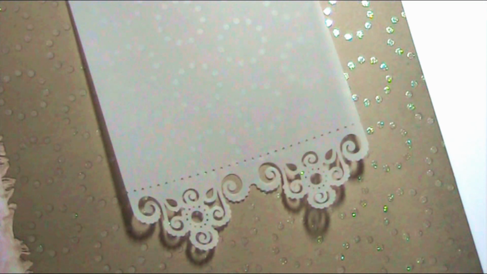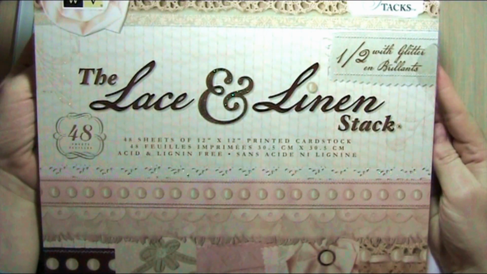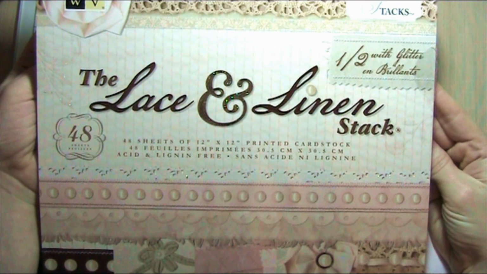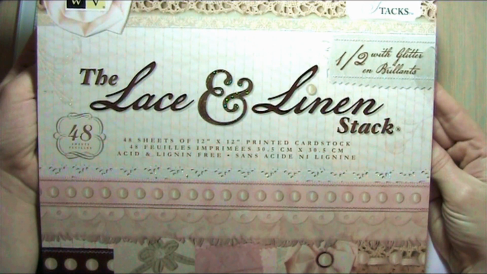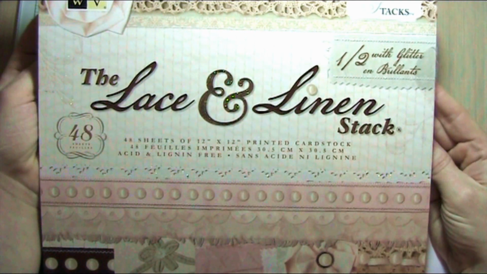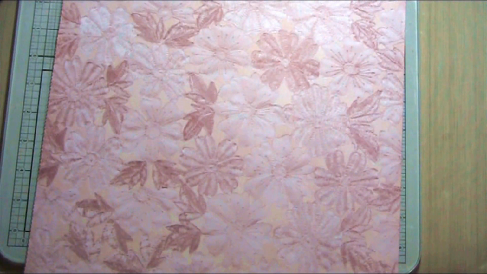So now I'm going to cut a card base to put underneath this. I have a lovely linen and lace stack that was given to me as a Christmas present from lovely Mindy, and I thought that I would make use of this as one of my card bases. So I have picked out this beautiful piece of paper from inside the stack, but let me just quickly show you, if I can, how absolutely gorgeous this stack is.